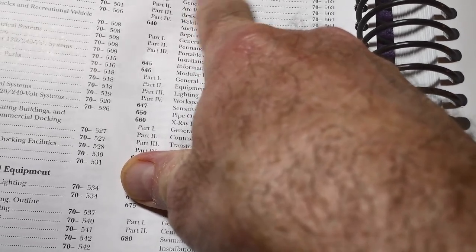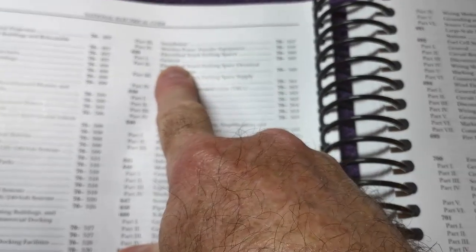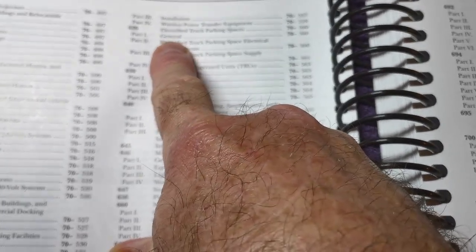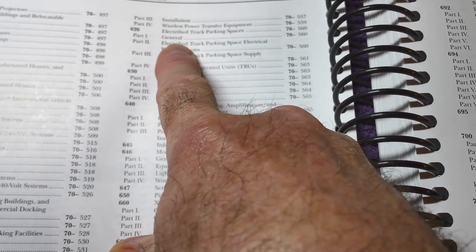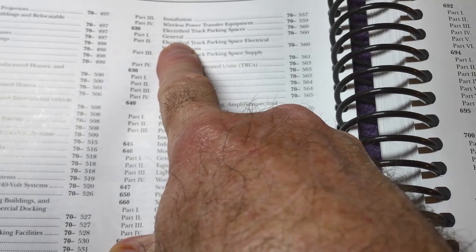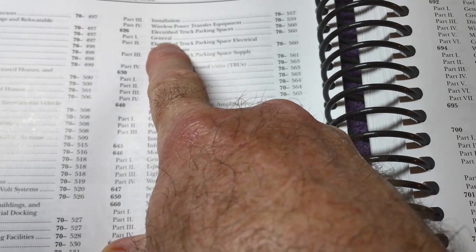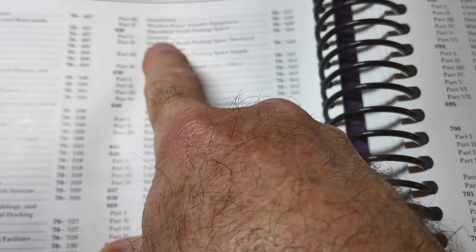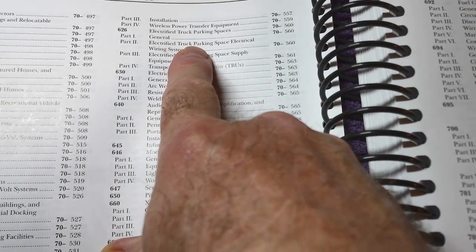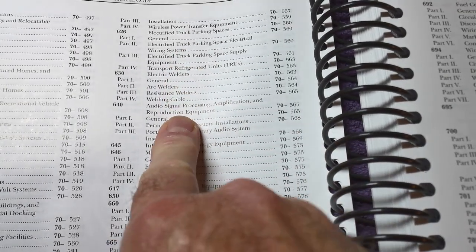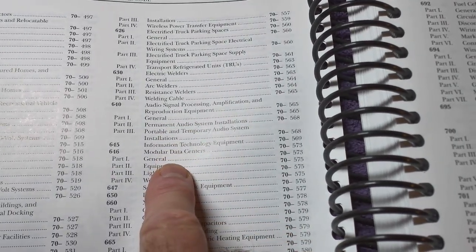Electrified truck parking space. So truckers stop overnight and they will pull up to one of these electrified truck parking spaces. They don't have to leave their truck running all night like they used to. This will provide them with air conditioning, electricity, lights, internet, Wi-Fi, what have you, and they can stay in their truck all night with that air conditioning, and they don't have to run the engine. So it's better for the environment.